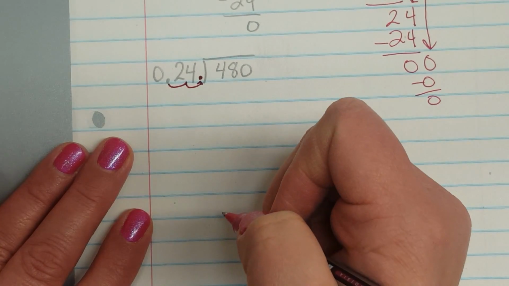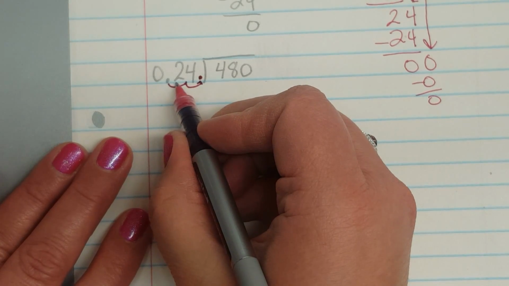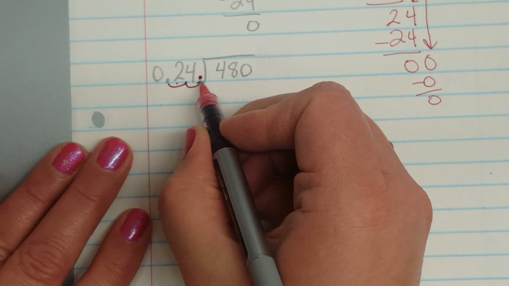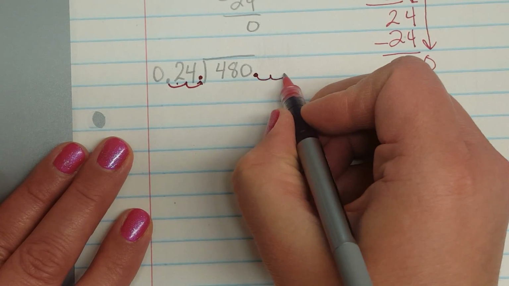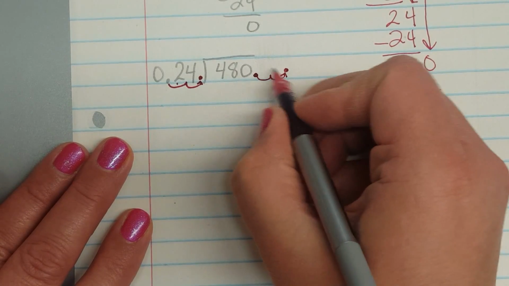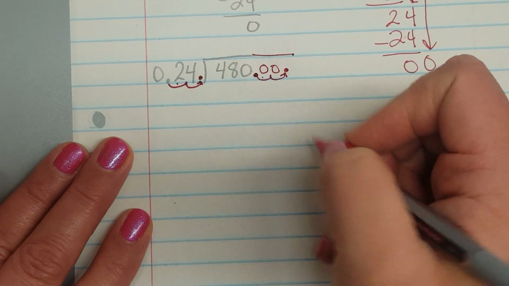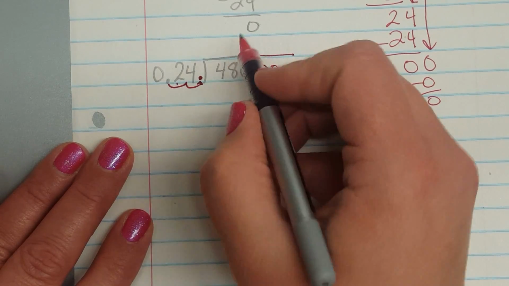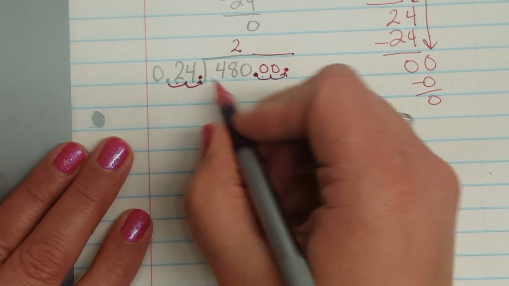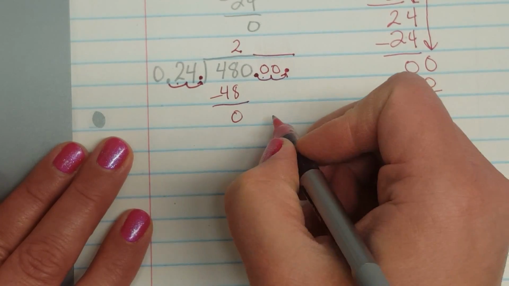I'm going to write my new decimal there. So I'm changing this to 24, which basically I multiplied by 100. So over here, I'm going to add my decimal, shift it over, or multiply by 100, add 2 zeros, extend my line, and divide that way. I see that 48 can be divided by 24. 2 times 24 is 48. When I subtract, I get 0.